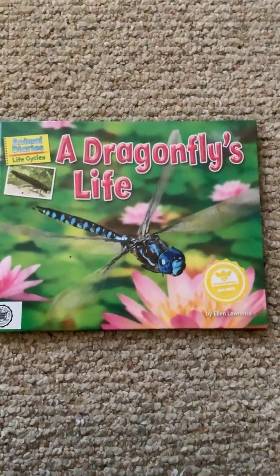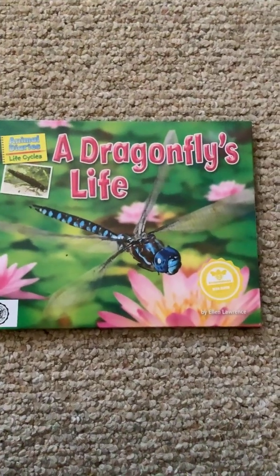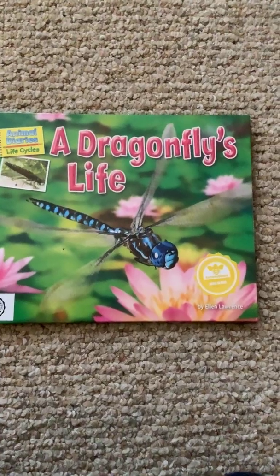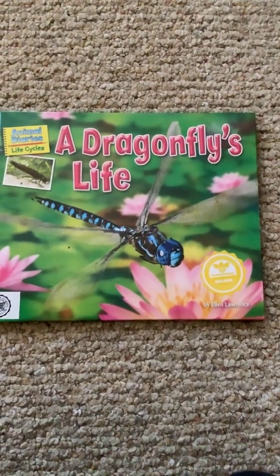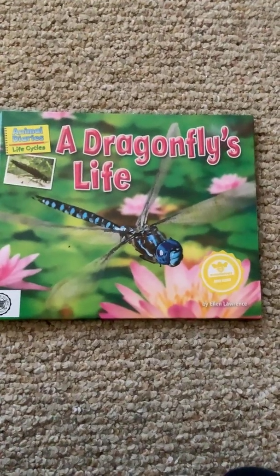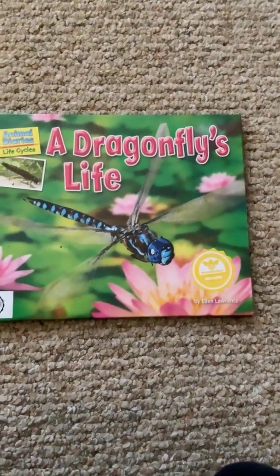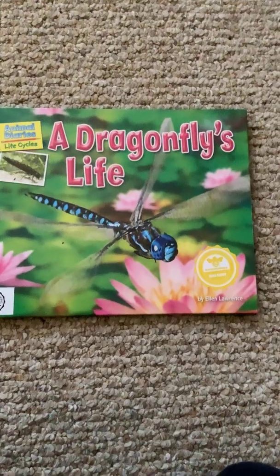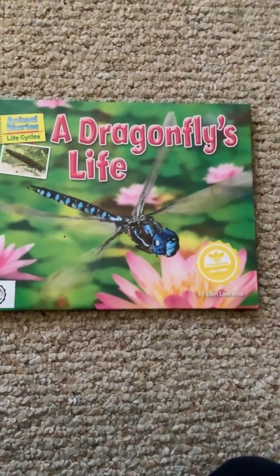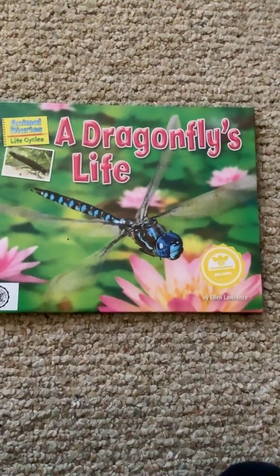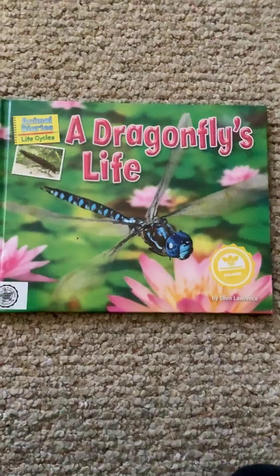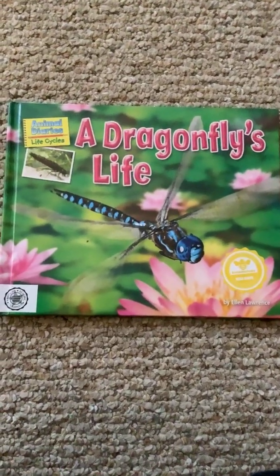Now we're going to read a book about the 3-stage life cycle. This is by Ellen Lawrence. It's called A Dragonfly's Life. And it's a life cycle because it keeps going on and on. The egg becomes the nymph, becomes the adult, and the adult lays eggs, and they turn into nymphs, which turn into adults, which lay eggs, over and over again, just like a never-ending circle.